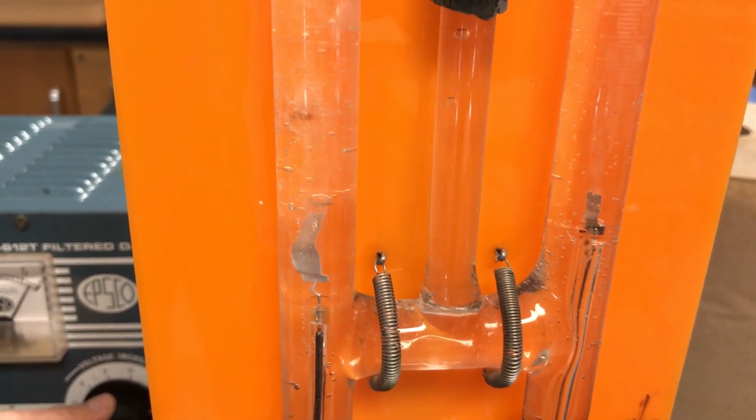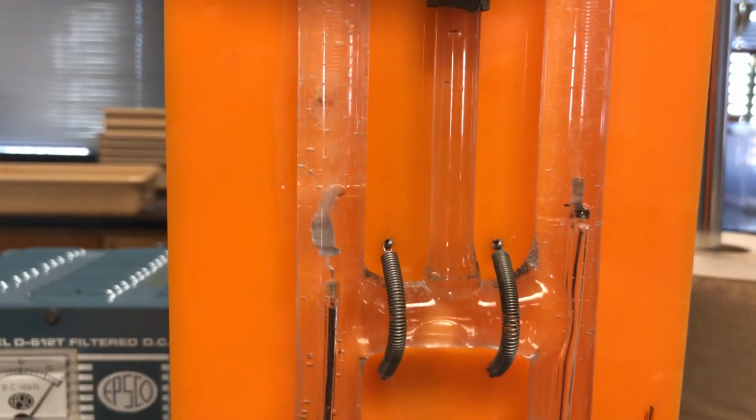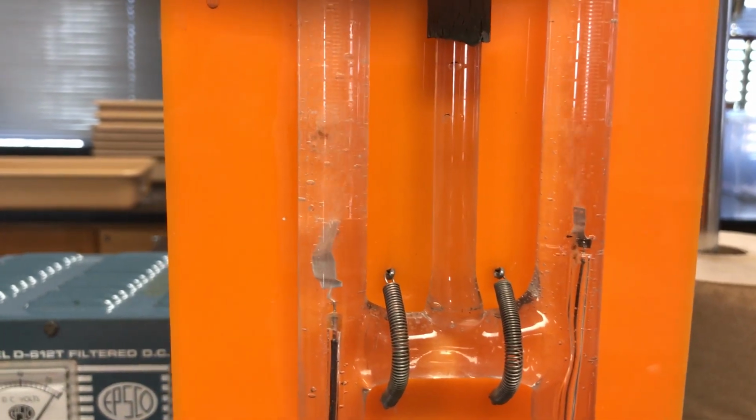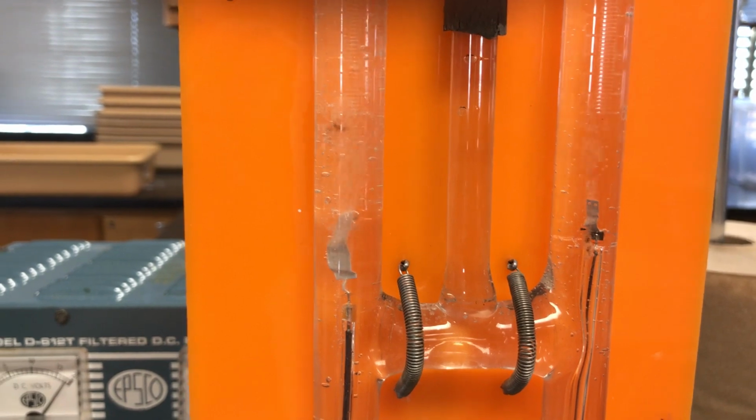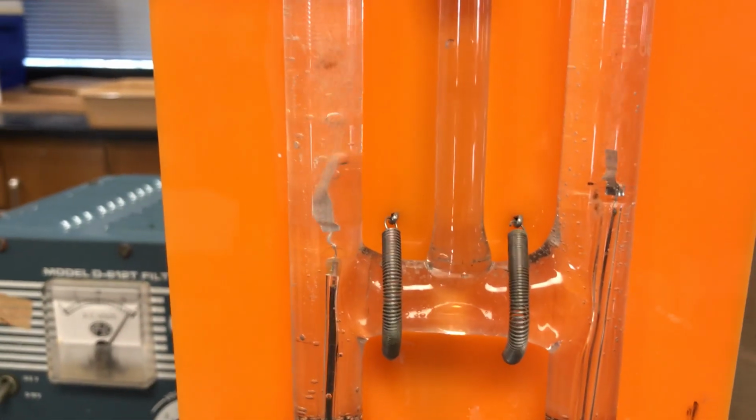And now I'm just going to crank the voltage up, and we can see that we're getting plenty of bubbles produced at our electrodes.